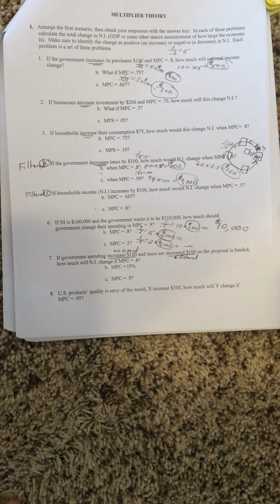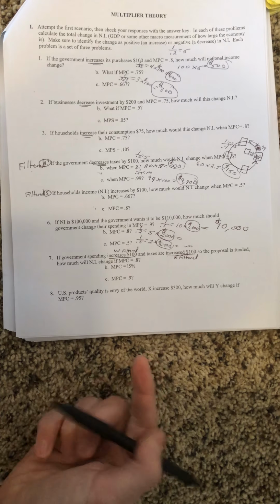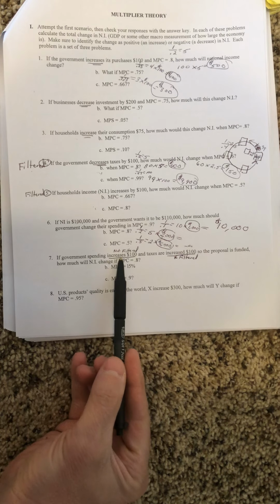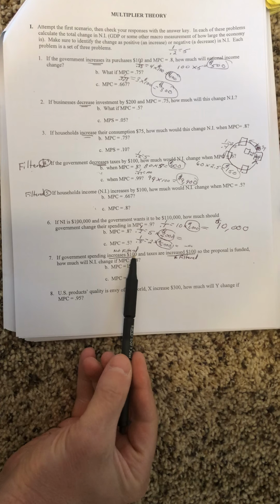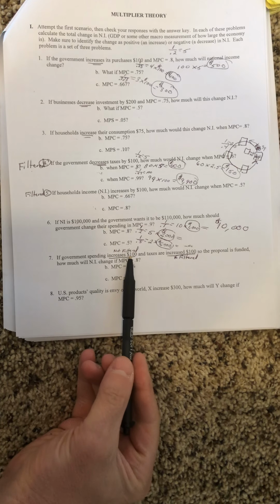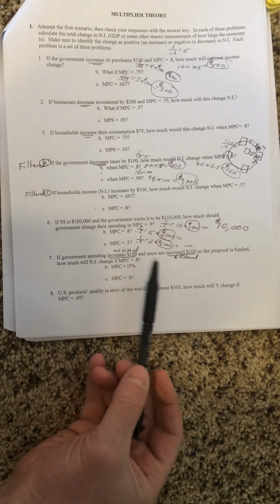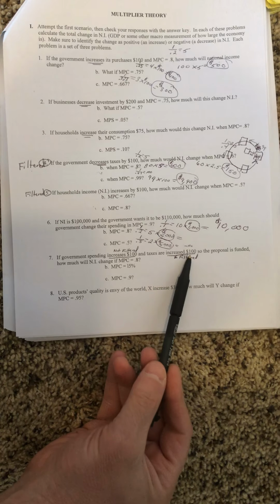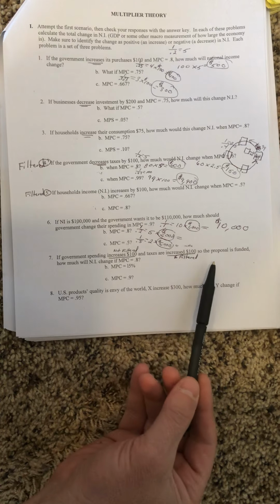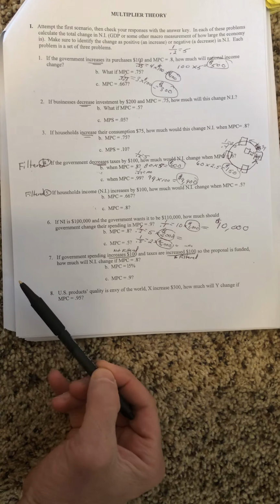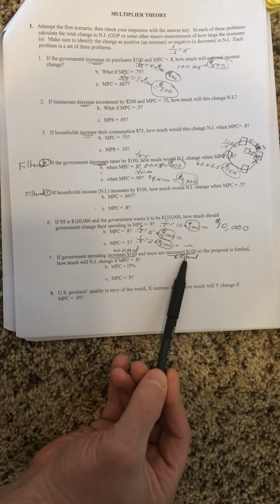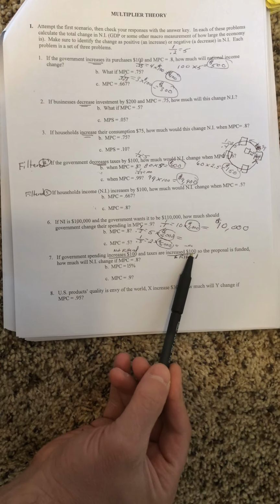All right, for question number 7, this is a tough one because what you have is two different parts. You have the government increasing their spending by $100. That full $100 is going to be multiplied times the multiplier in order to figure out how much the economy would grow. Then it says taxes are increased by 100, meaning that the households have to give the government $100. Out of that $100, that needs to be filtered because not all of it would go in the economy.